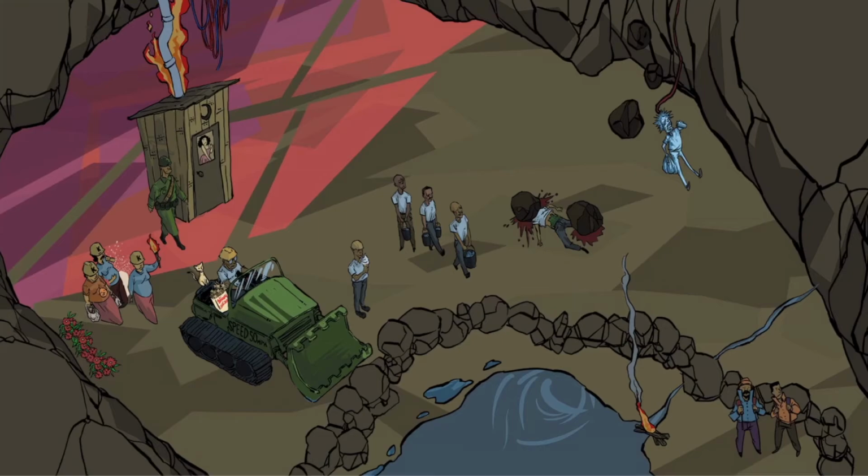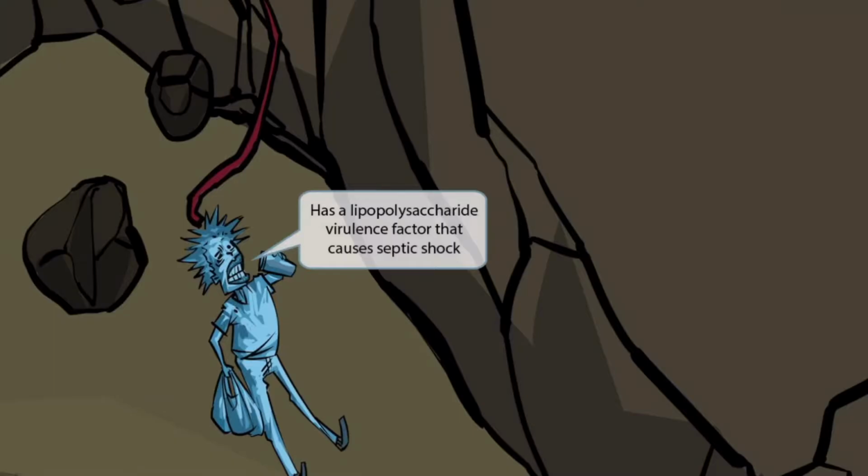Okay, let's turn our attention to the right side of the image, where we can see this poor guy getting shocked over here. Let's zoom in on him so you can see things better. First, notice that he has very large, prominent lips and is carrying a sack. Lips sounds like lipo, and the sack sounds like saccharide. So this should help you think of lipopolysaccharide.